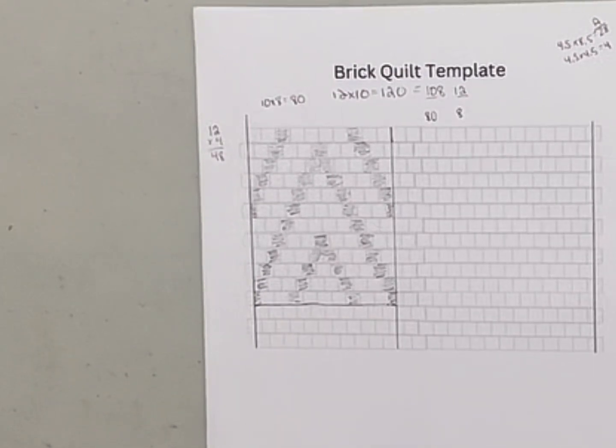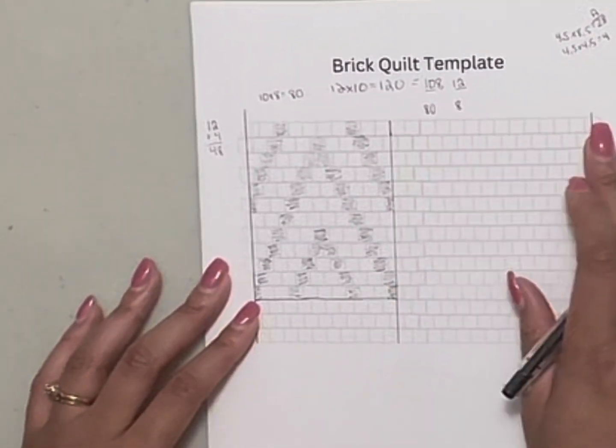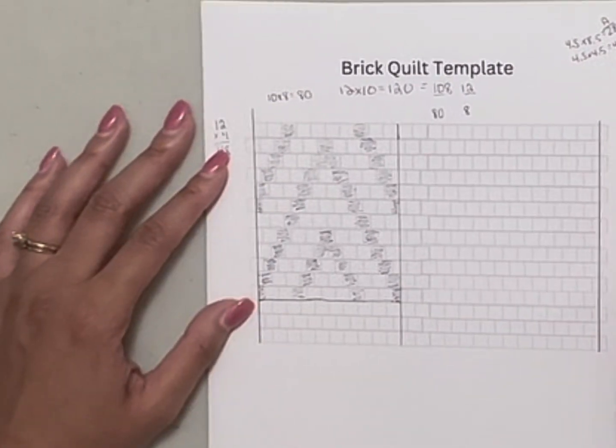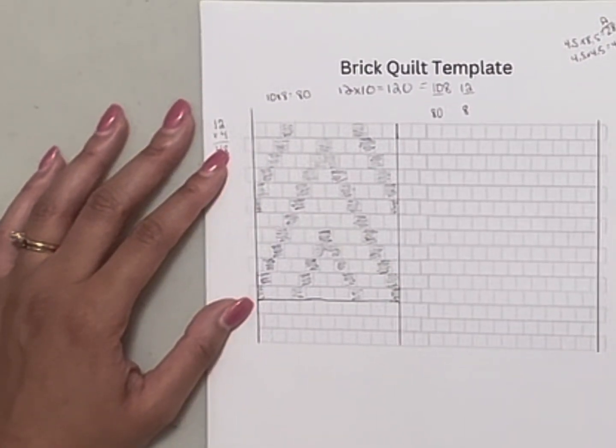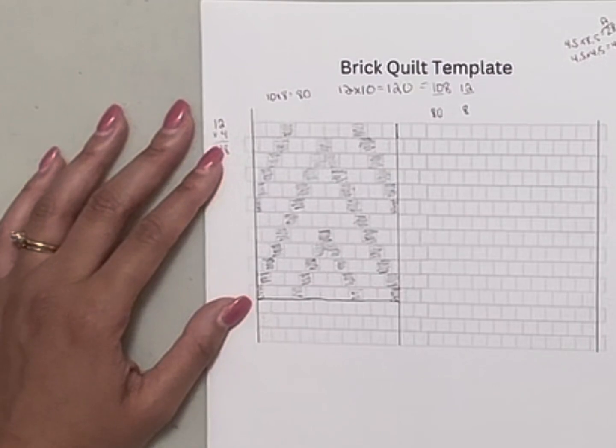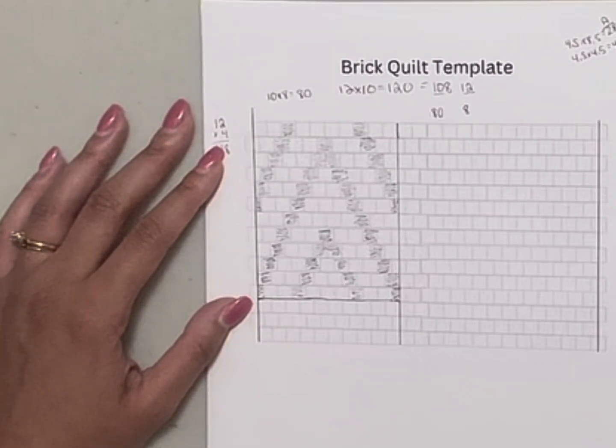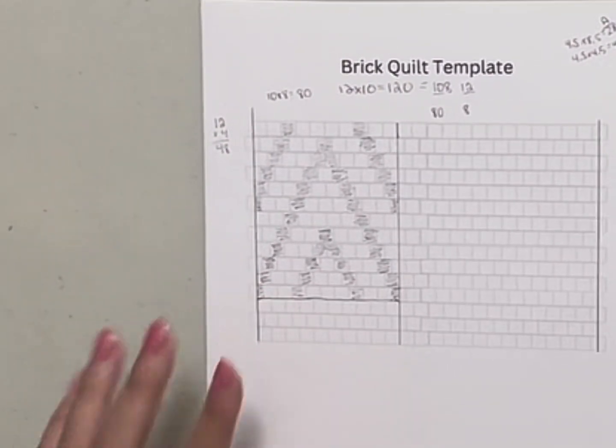Now for the other quilt that I showed you, so this is one pattern. We're going to use this other side to make another pattern, real quick, just to show you how you can calculate it. Let's just stick to this one.